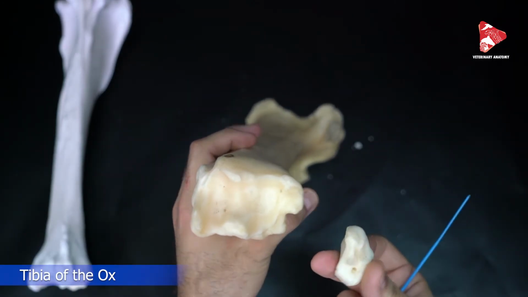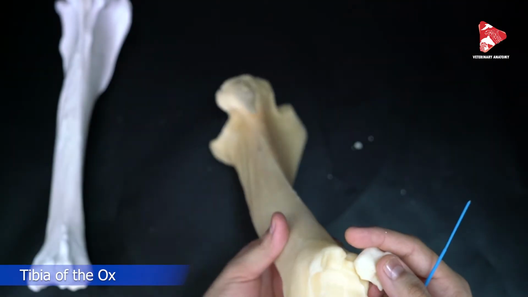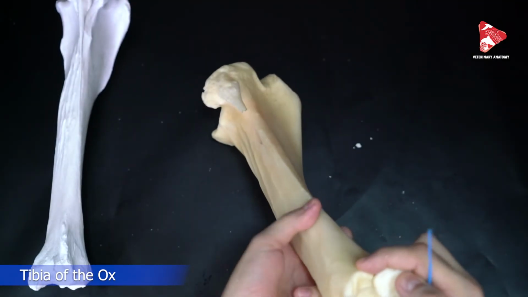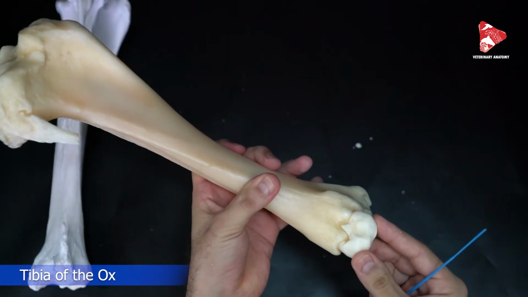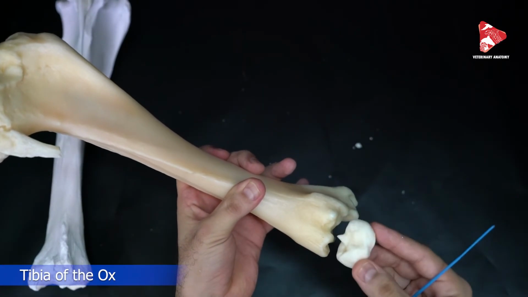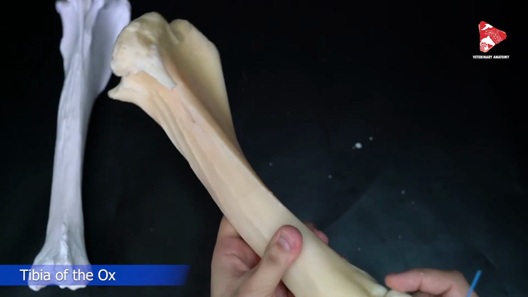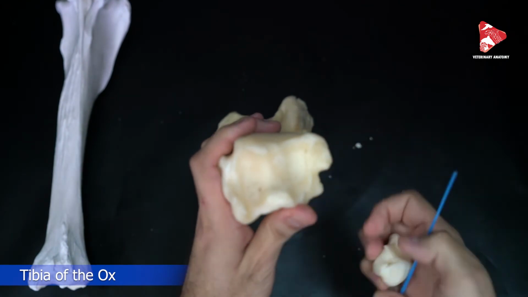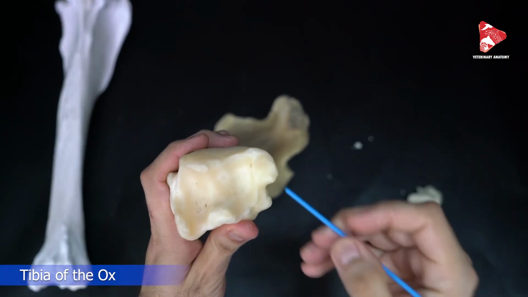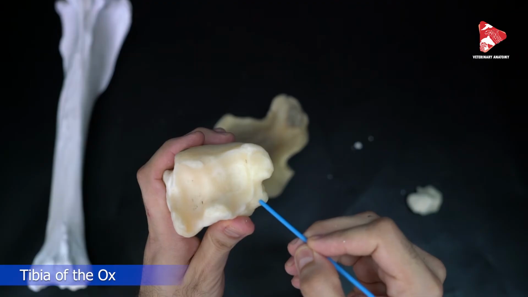That's why this lateral malleolus articulates, of course, with the distal lateral surface of the tibia, as you can see here. This is the lateral malleolus, and that's why, if you look at the distal extremity of the tibia of the ox, you will find these two facets here. This is one, this is the other one.